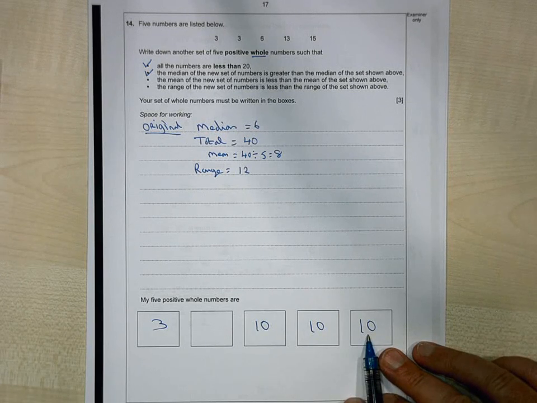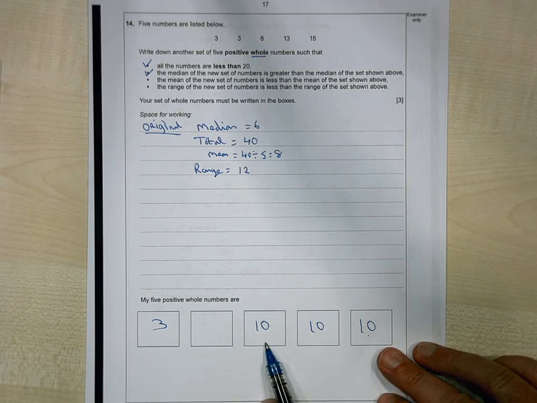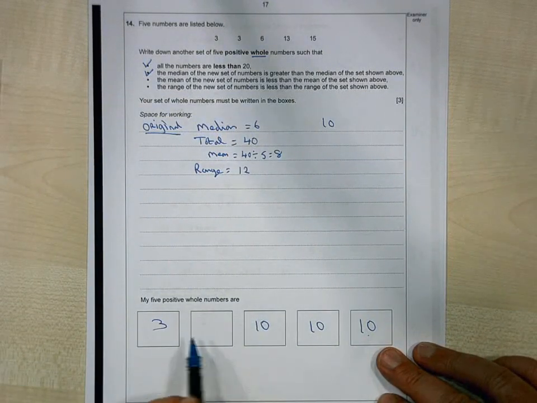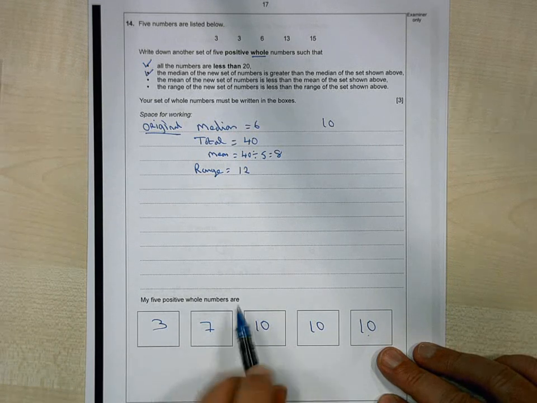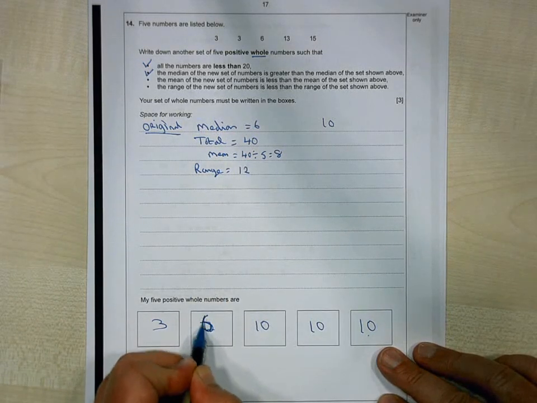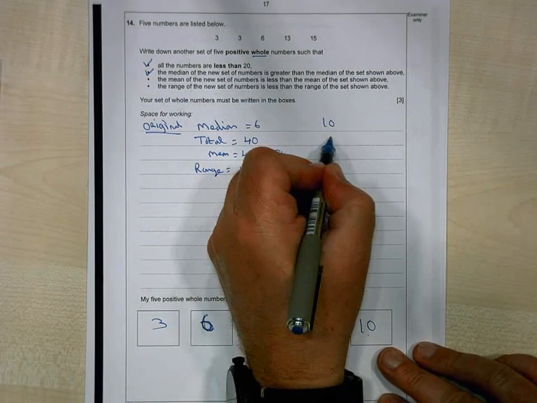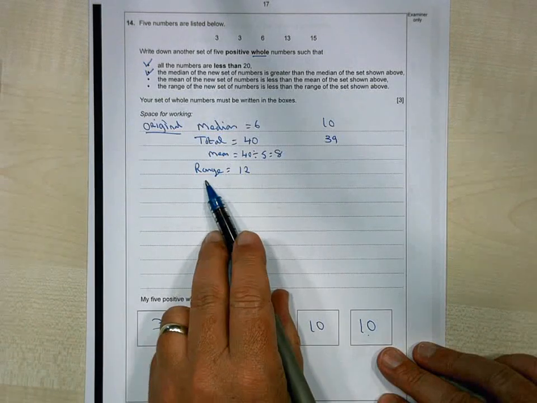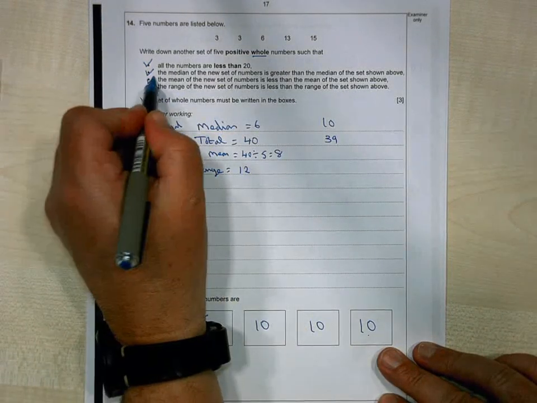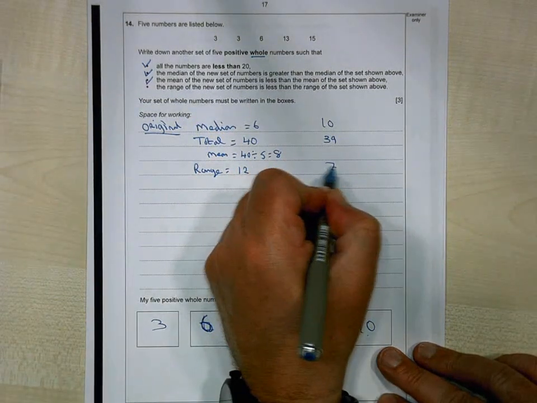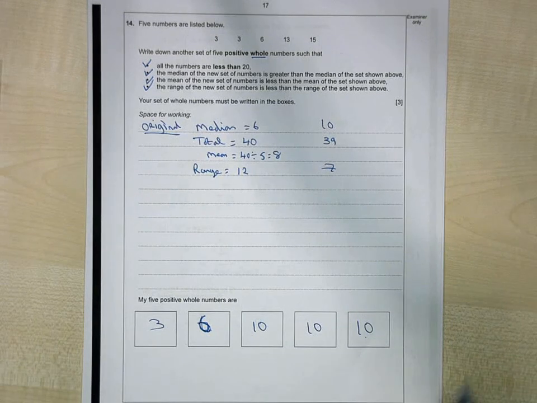So now I've got, the median is 10. The total, in order to make 40, that would have to be 7, except it must be less than 40, so I go for 6. 10, 20, 30, 36, 39. The range has got to be less than 12, and the range is 7. So those aren't the only answers, but those meet all the requirements.